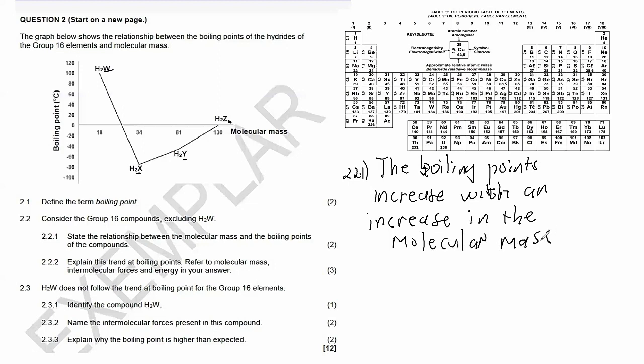That's the relationship between the boiling point and the molecular mass. So that's all you are supposed to say.